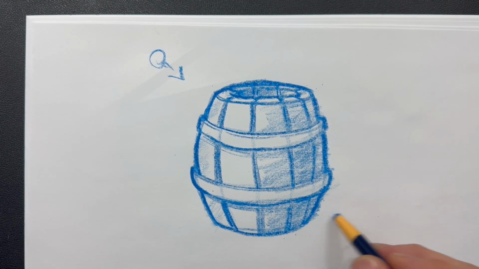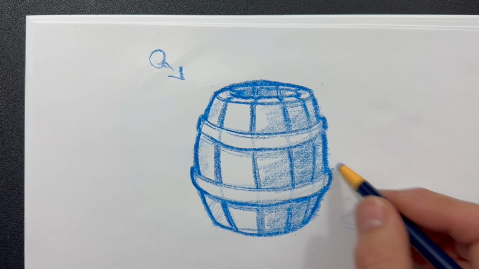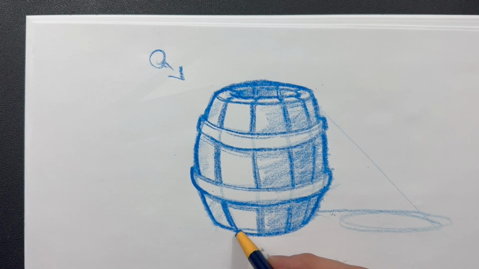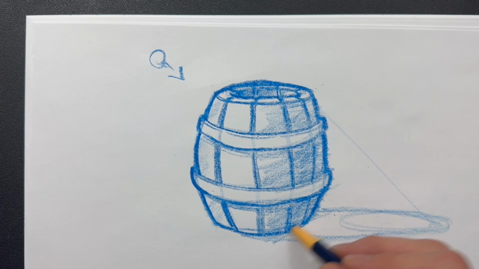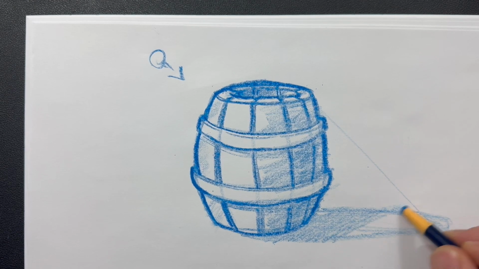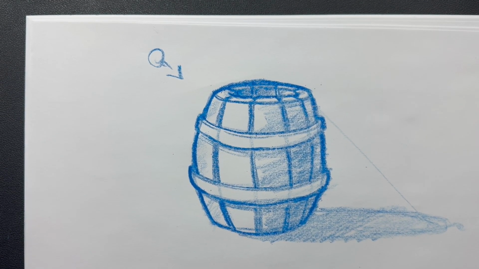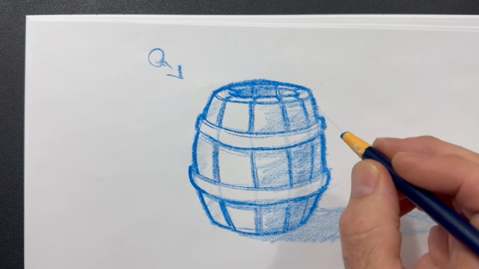And then speaking of cast shadow, we're going to imagine that top of that projected down. So something like that for the cast shadow. Makes for a nice 3D barrel.